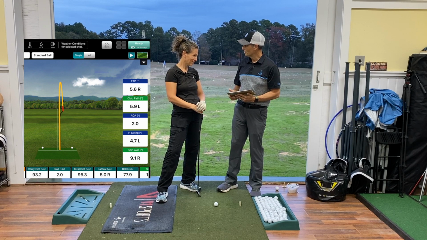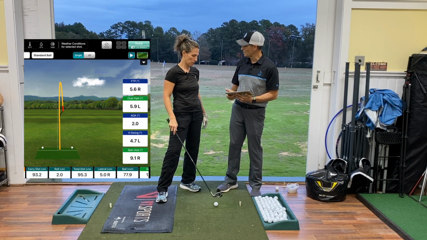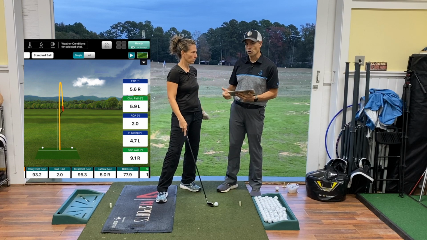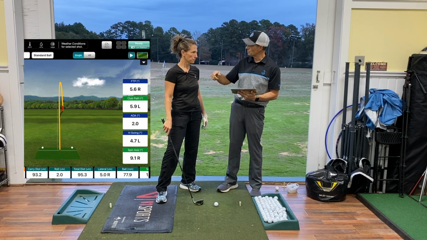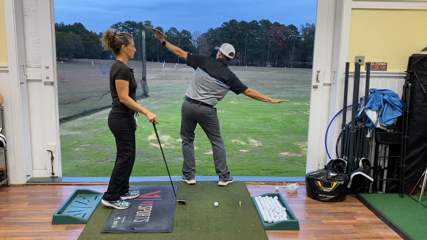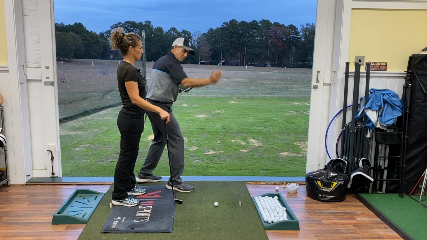Inconsistency? Yes, absolutely. But what's your ball flight going to do if your club face is open to the path? It's going to go to the right. It's going to curve to the right because the spin axis of your ball will be tilted this way because the face is open relative to this path.